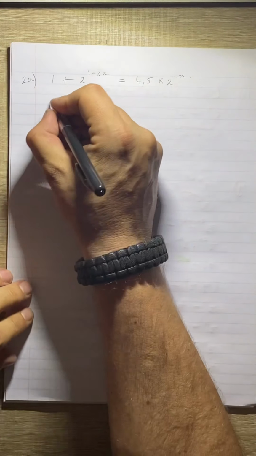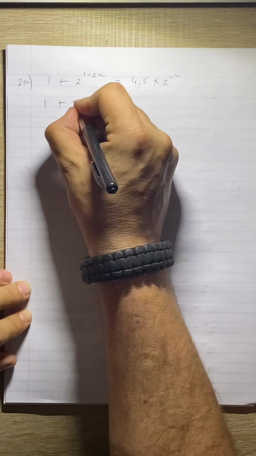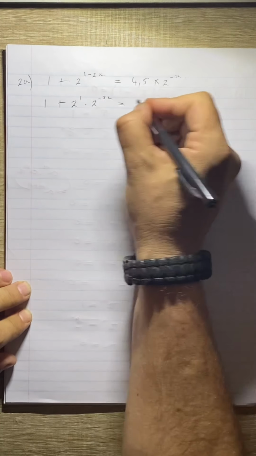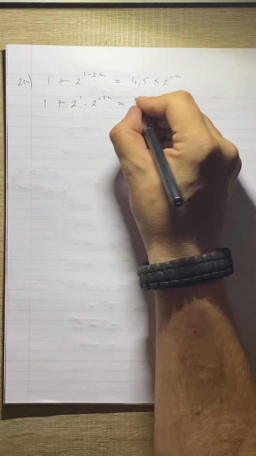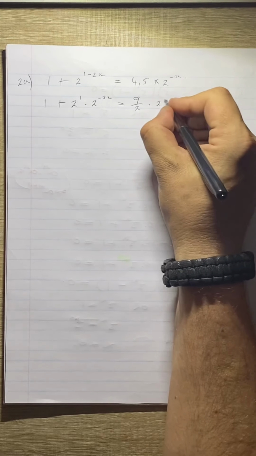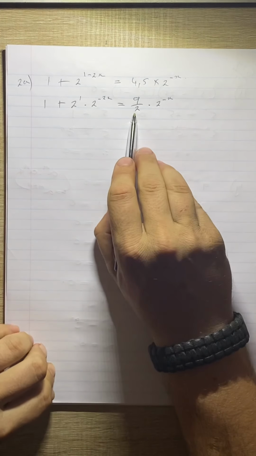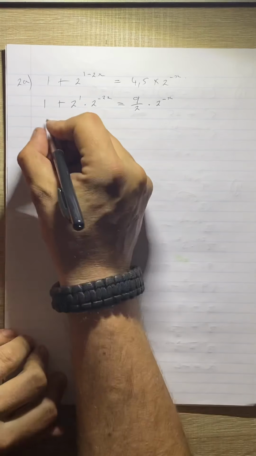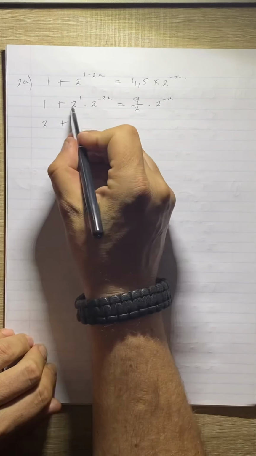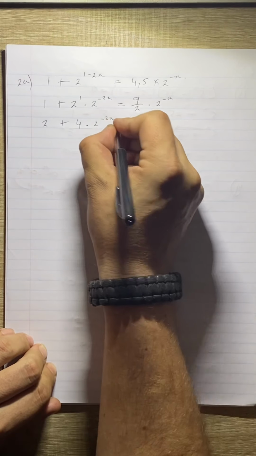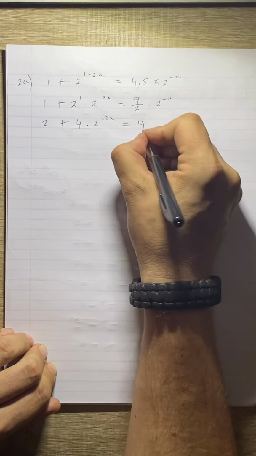So we get 1 plus 2 to the 1 times 2 to the minus 2x equals. Now 4.5 is going to be 9 over 2 multiplied by 2 to the minus x. All I'm going to do now is multiply through by the 2 to get rid of this denominator. So that will become 2 plus 2 times 2, 4 times 2 to the minus 2x equals 9 times 2 to the minus x.